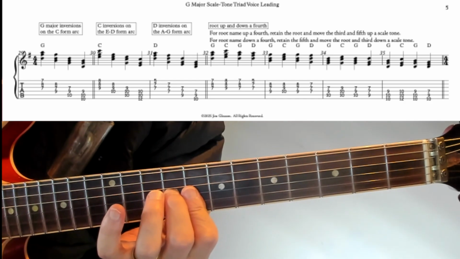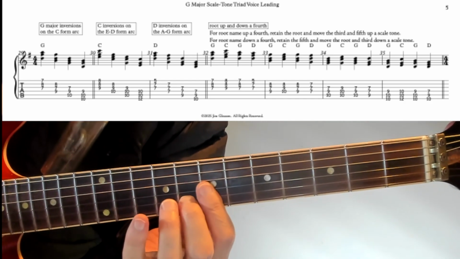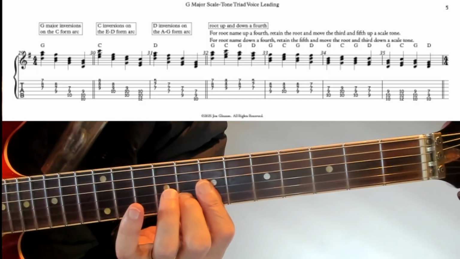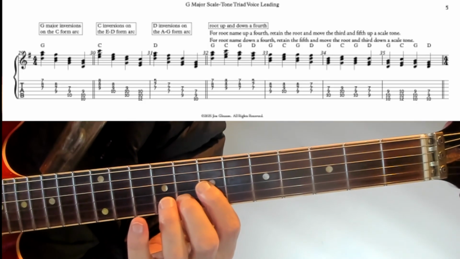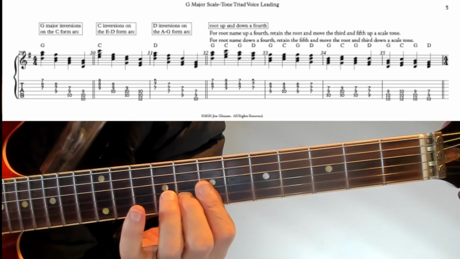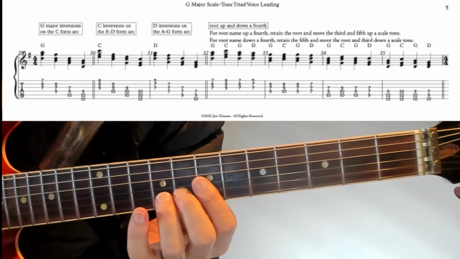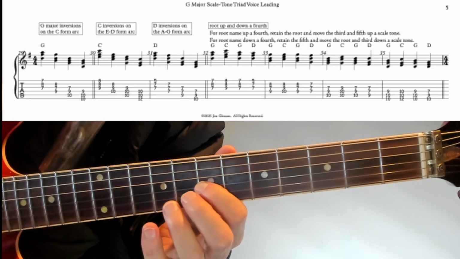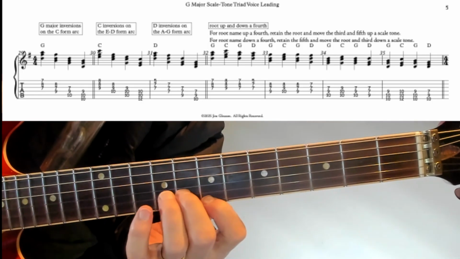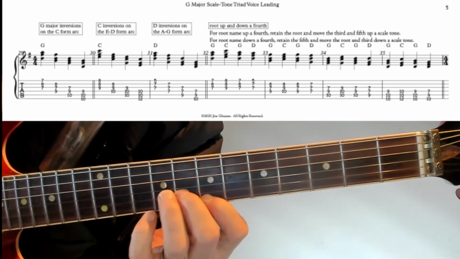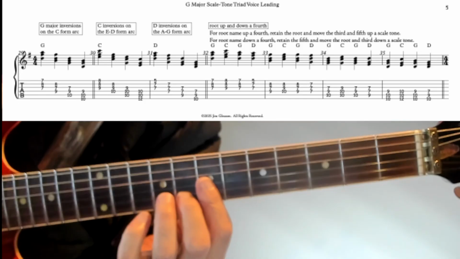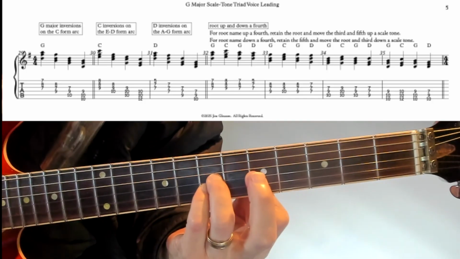So that's G to C. Then back to G with 5th, root, 3rd, and to go to D, this time the 5th is retained, and the other 2 notes will go down a scale tone, like they're going down in the interval of a 3rd. So that's G to D.